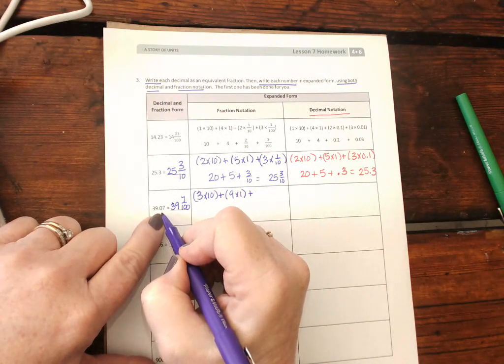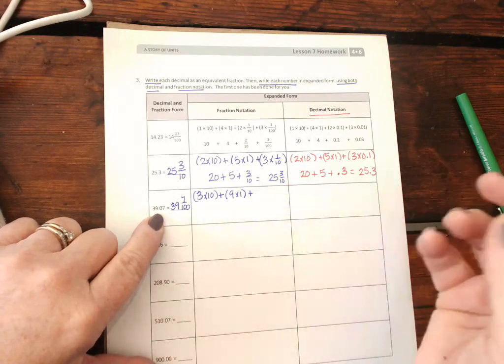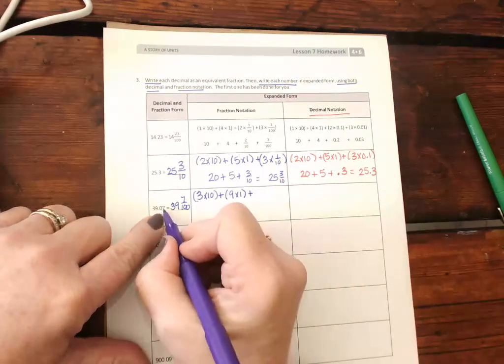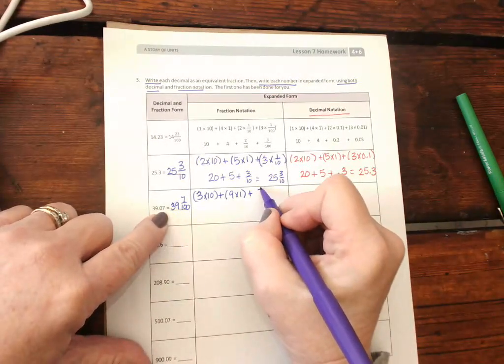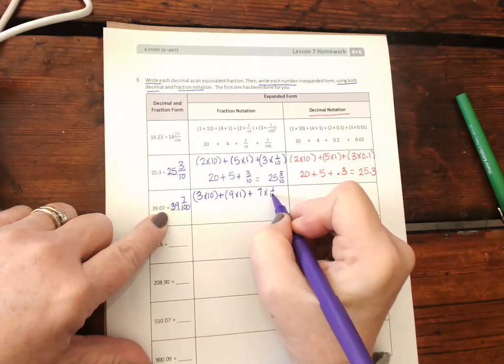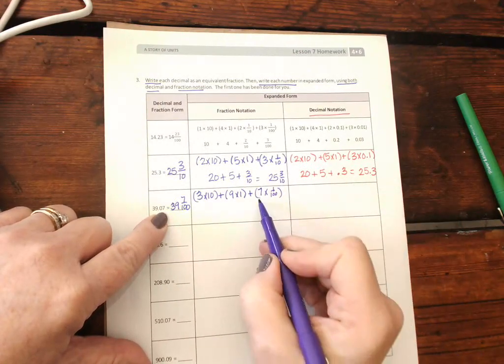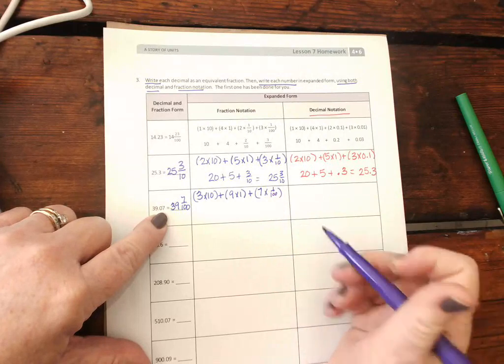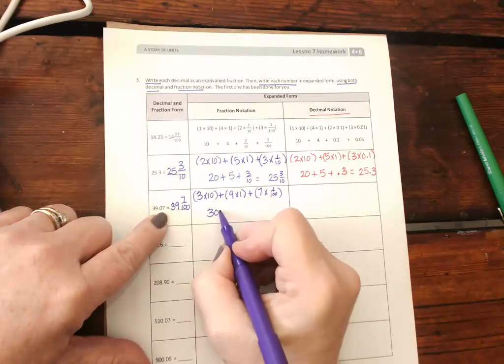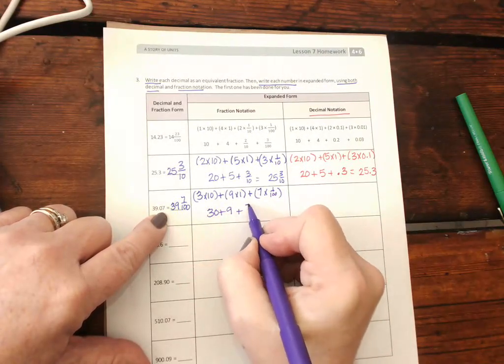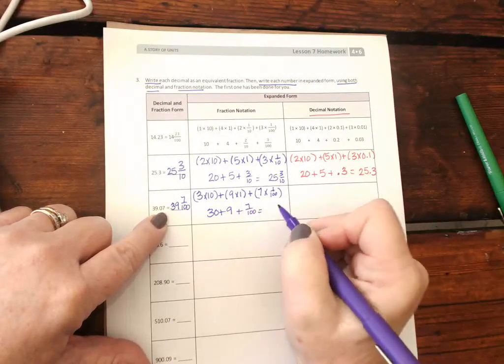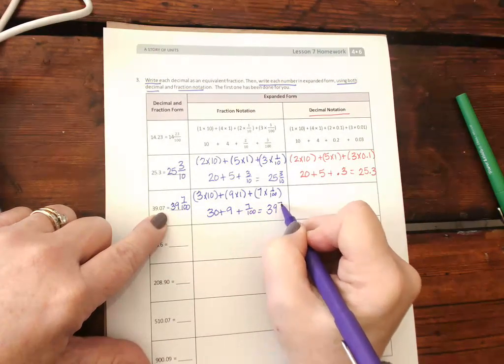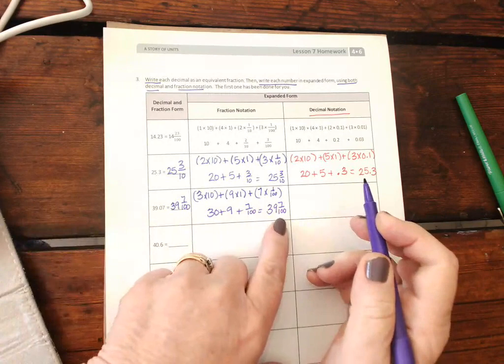There are no tenths. I could, but I'm not going to because it would just give me extra things to write. So I'm just going to add the 7 times 1/100. And that would be 30 plus 9 plus 7/100, which would be equal to 39 and 7/100. That's the fractional form.